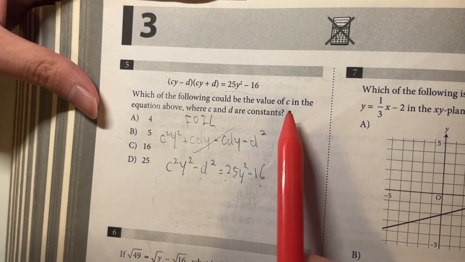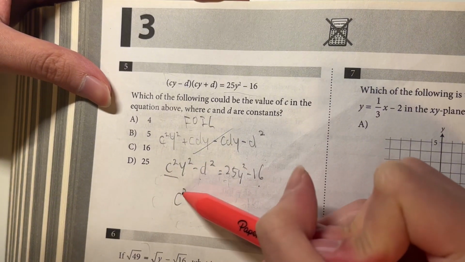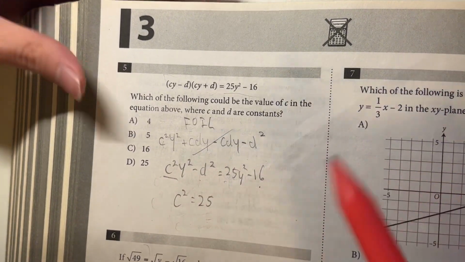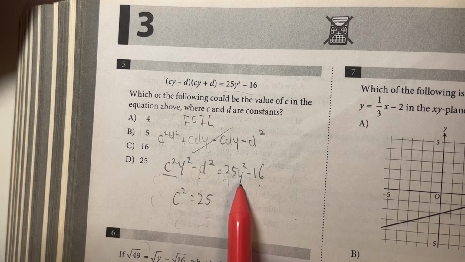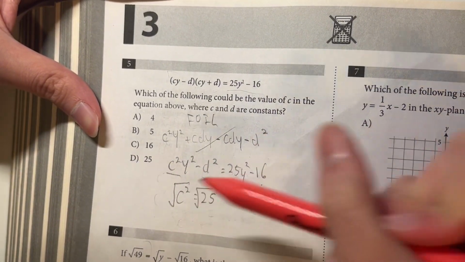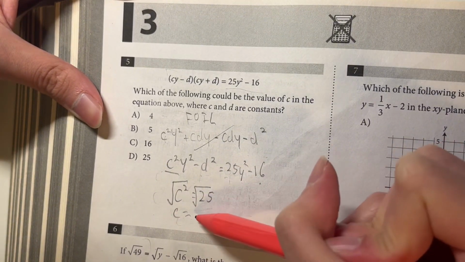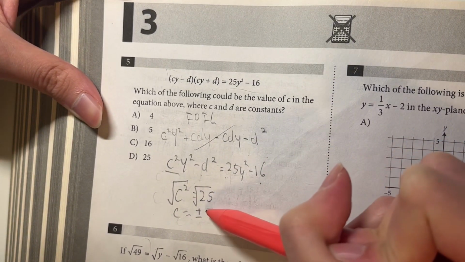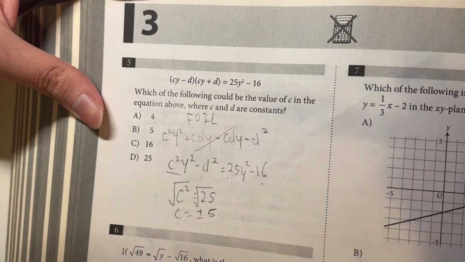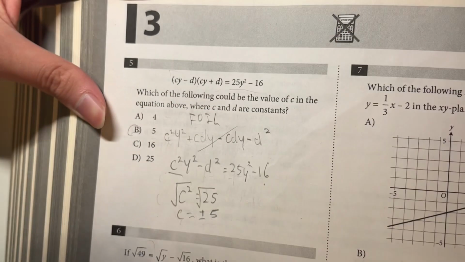But the question is asking for the value of C. So what we could do is set C squared equal to 25 because they are both coefficients of Y squared. And to get C, we could square root both sides to get rid of the square over here, and that would give us C is equal to the square root of 25, which is positive negative 5, sorry. So the answer is B.